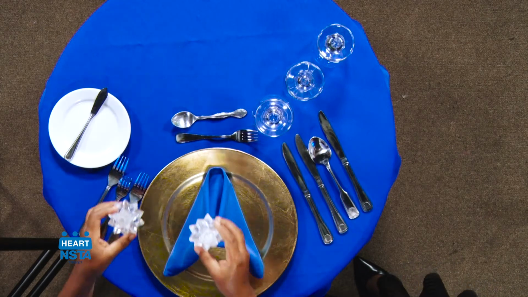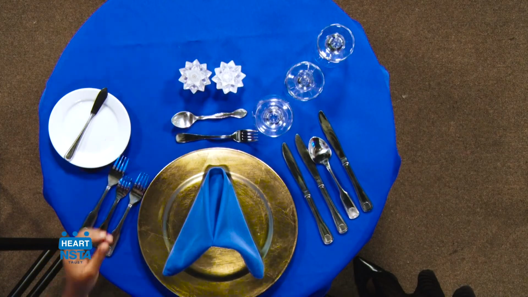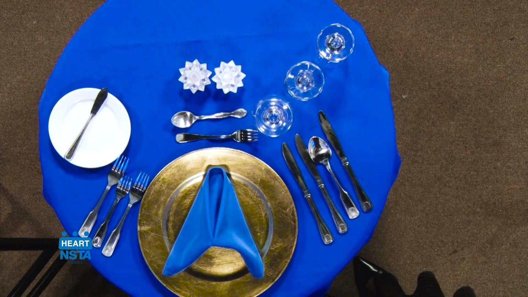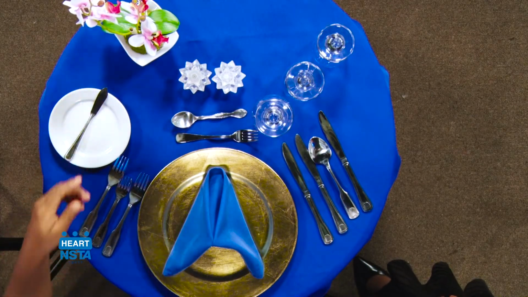Now we're going to add our salt and pepper shaker. And just to enhance our presentation, we'll place our flowers to the left. Now that completes our demonstration of how to set the table for a 5-course meal.